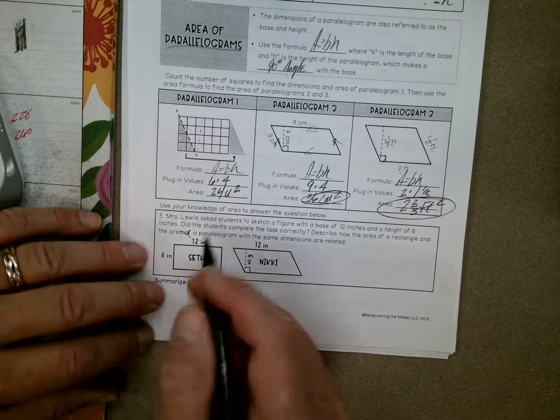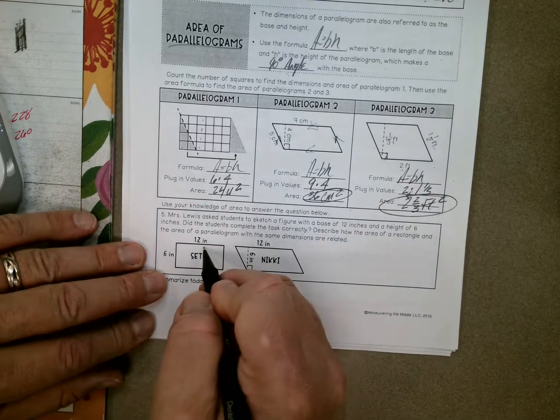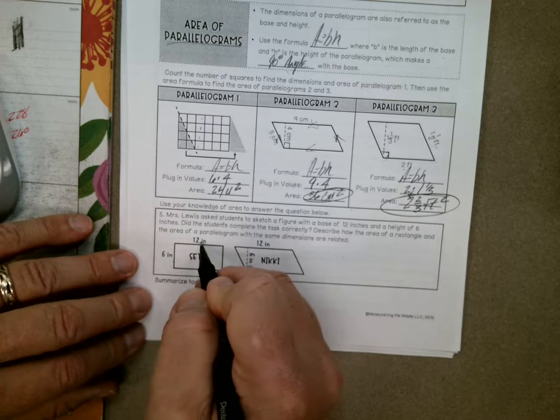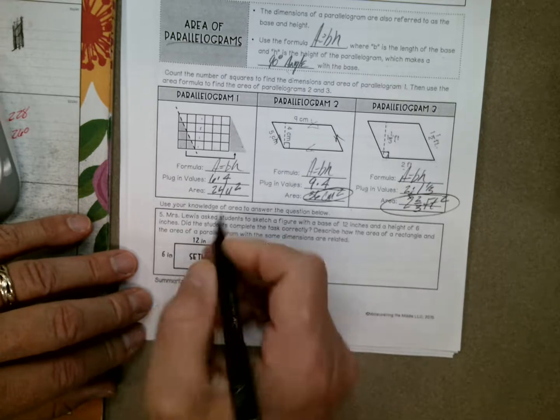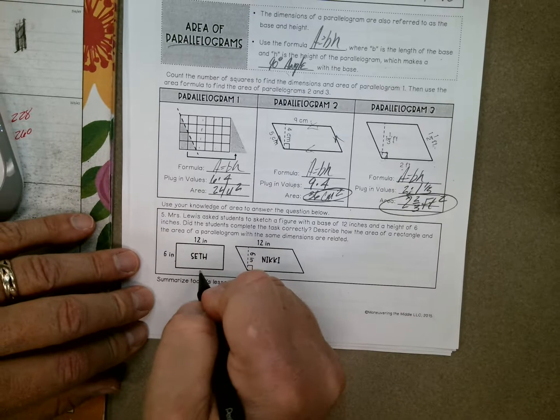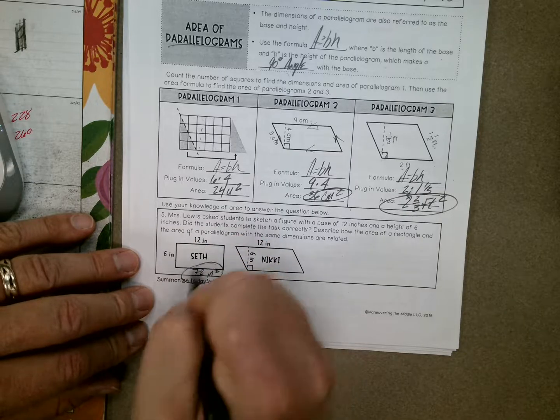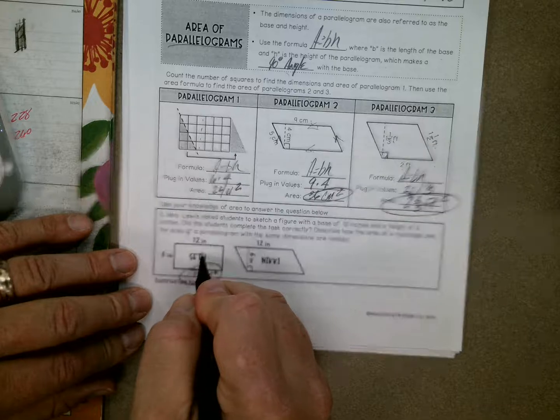All right. Well, let's talk about Seth. Here's our base of 12 and our height of 6. So 12 times 6. Well, 6 times 2 is 12. Carry the 1. It's 72 inches square. So the rectangle is absolutely correct.